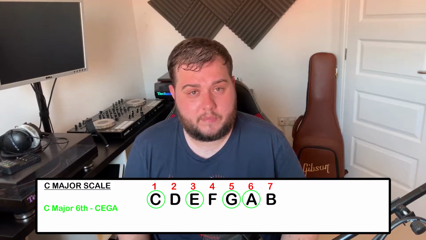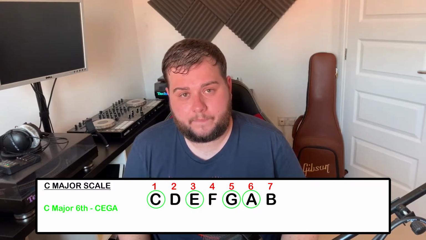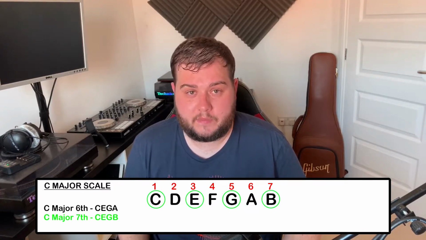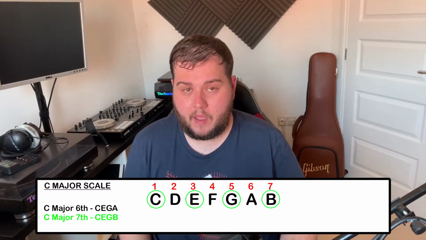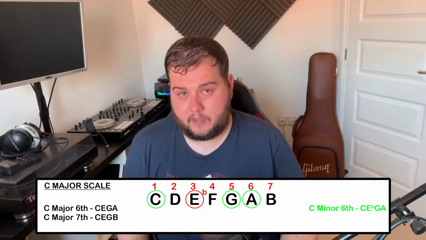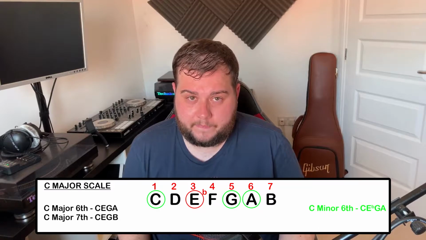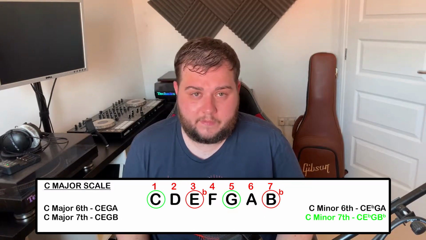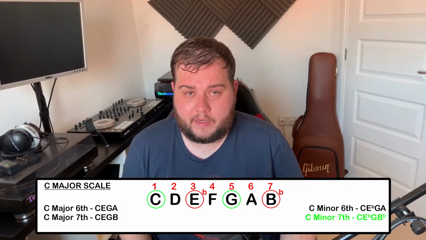The major and minor chords are the basis behind most of the chords. Learning this information will help you figure out more complex intervals. For example, a major 6 chord is a major chord with the added 6th note. A major 7th chord is a major chord with the added 7th note. A minor 6th chord is a minor chord with the added 6th note. And a minor 7th is slightly different. It's a minor chord with the added flat 7.